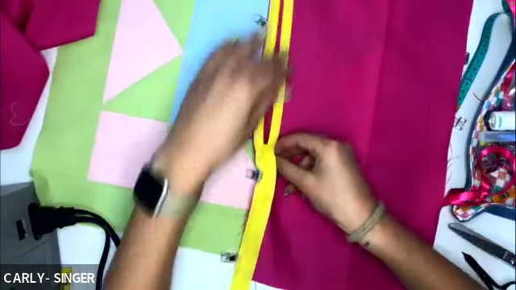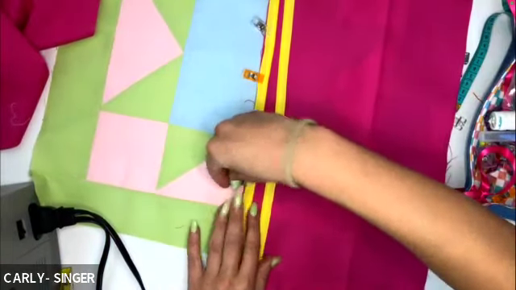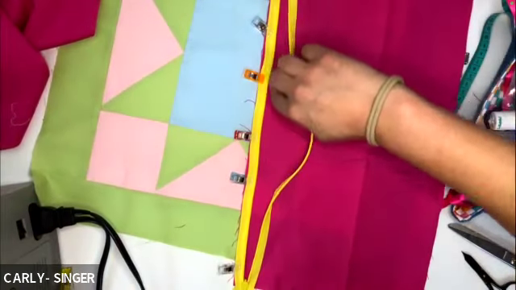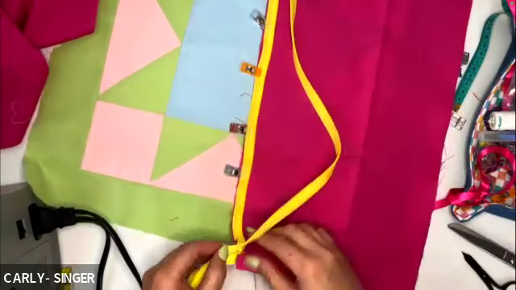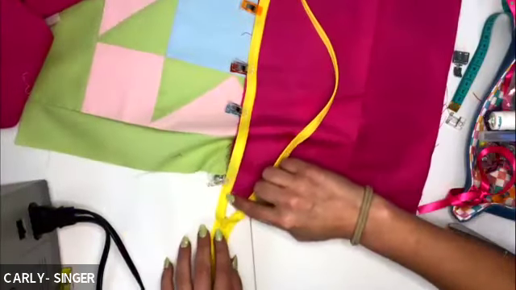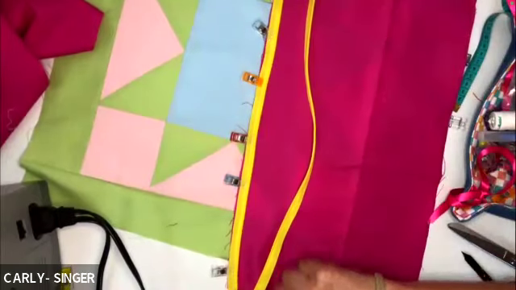So first, I'm just gonna kind of open this up. And now what we're gonna do is use that zipper foot and sew right along this coil here, all the way down. I'm actually gonna move my zipper completely out of the way for this part so I can go right about to there and stop. And you're gonna wanna do a good back stitch at the beginning and the end.